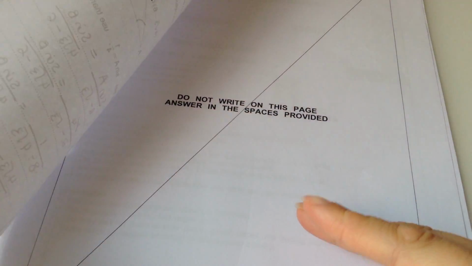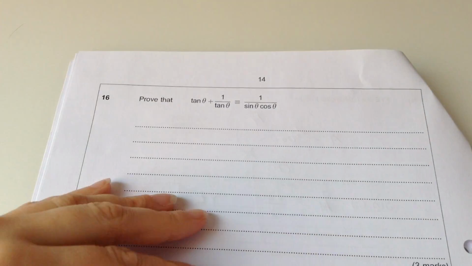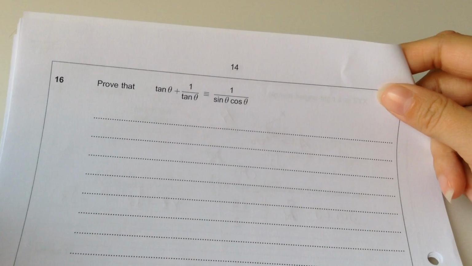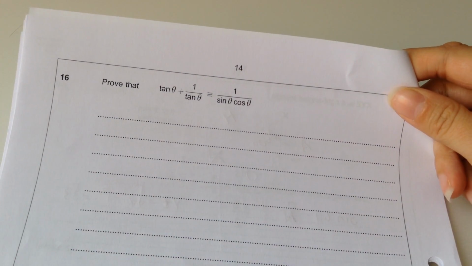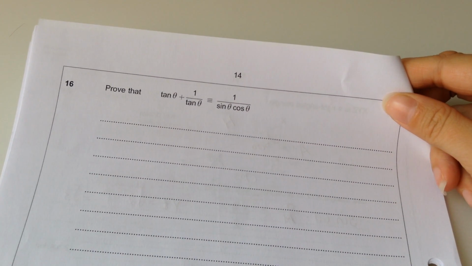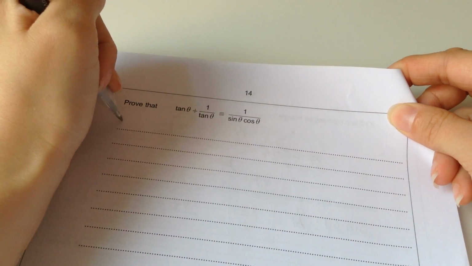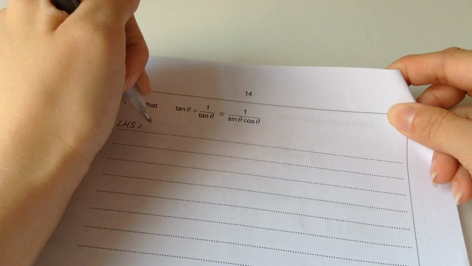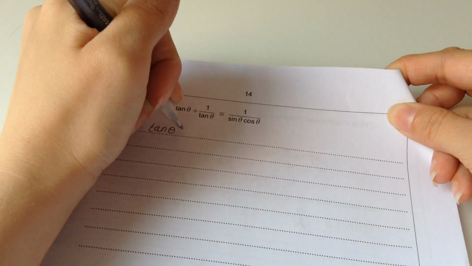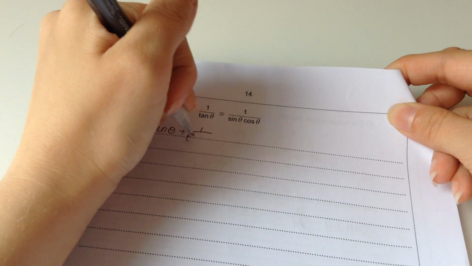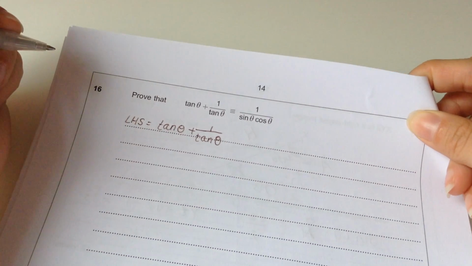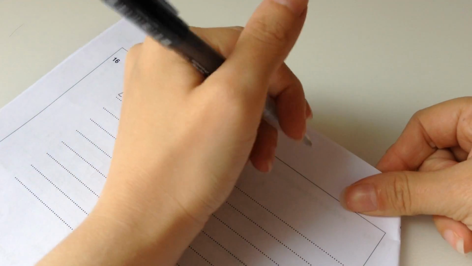Alright, I think we've just got one question left. So this is going to be a two-parter. I was expecting it to be 3. Oh, nice. We've got a trig proof. So tan theta plus 1 over tan theta. Because it wants me to prove this, I'm going to start with just the left-hand side. And I'm not going to even really look at the right-hand side. I'm just going to jot down the thingies.